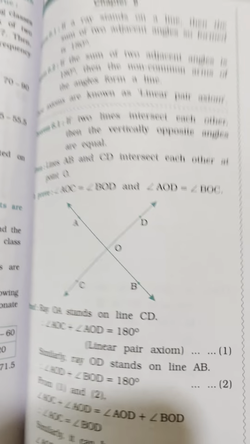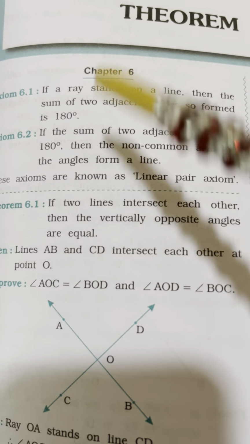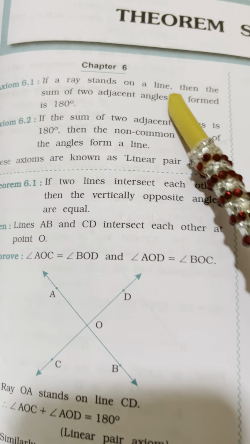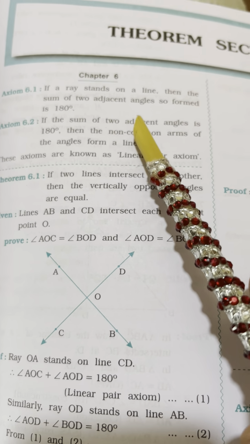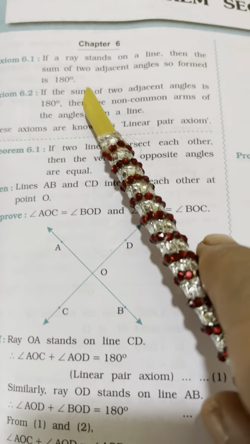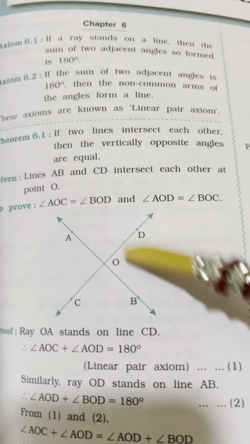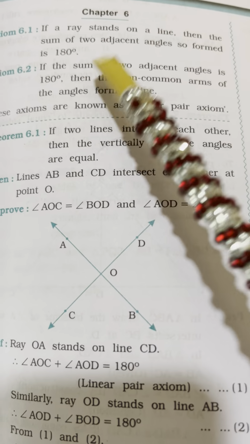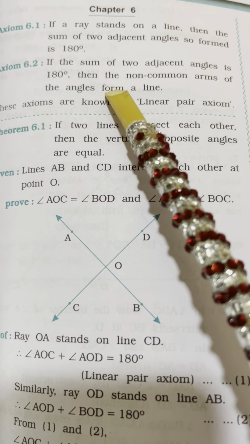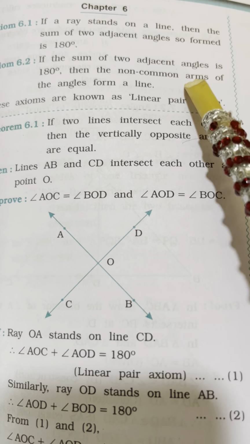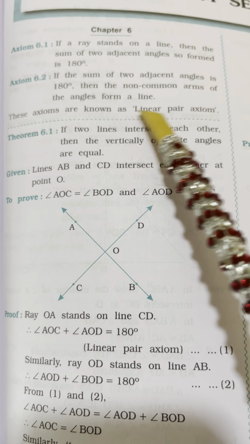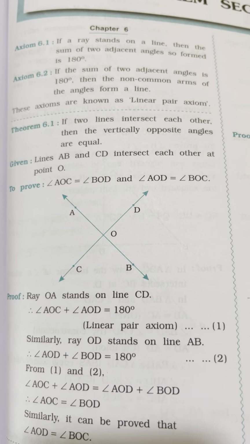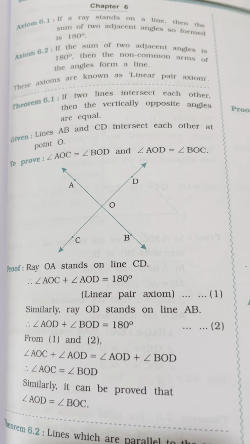Yes, here we have got, if a ray stands on line, then the sum of two adjacent angles so formed is 180 degree. Axiom 6.1. और 6.2 क्या है? If the sum of two adjacent angles is 180 degree, then the non-common arms of angles form a linear line. So they are called linear pair axiom. Now we are going to theorem 6.1.